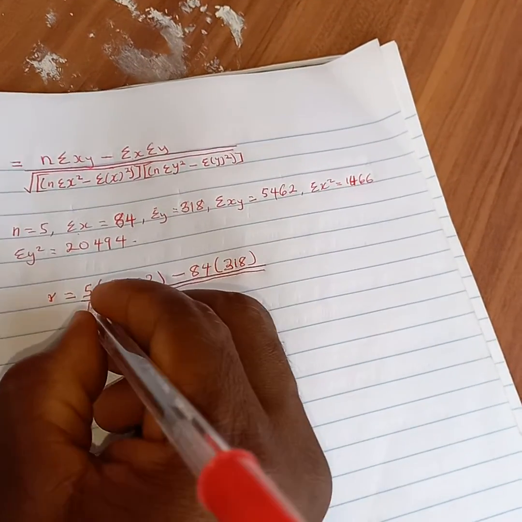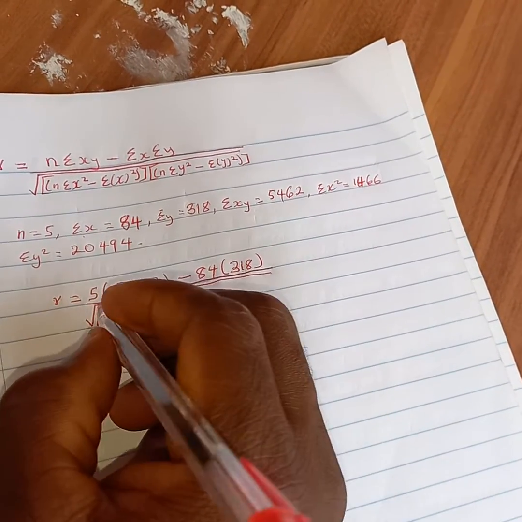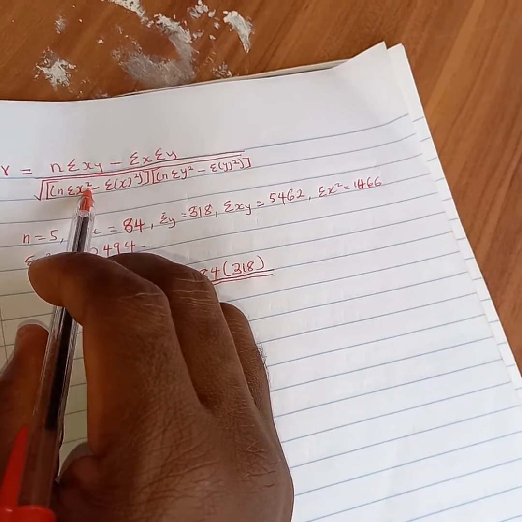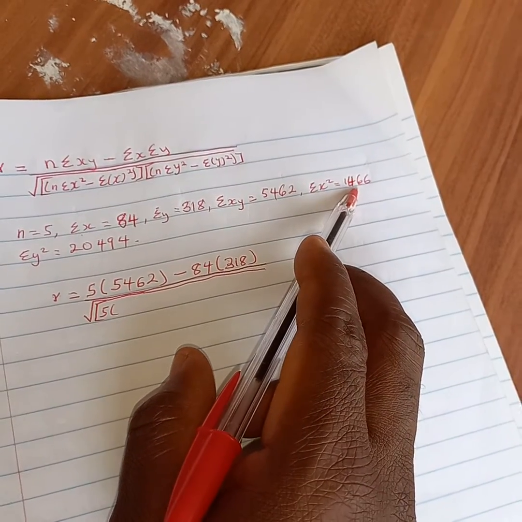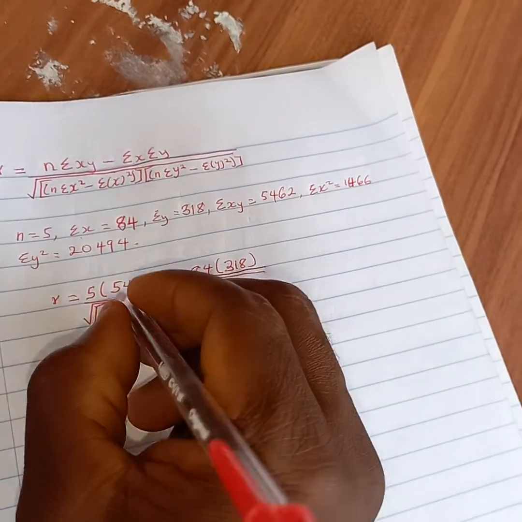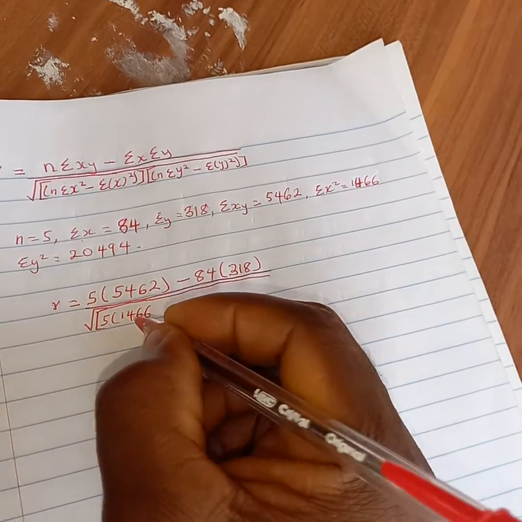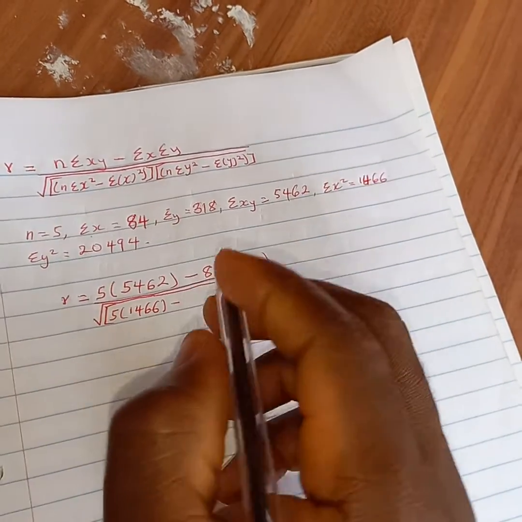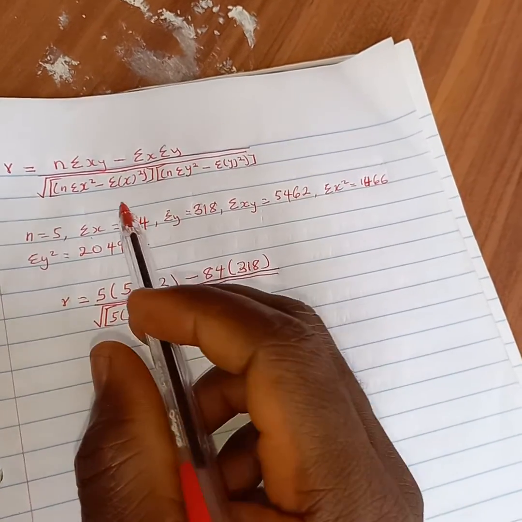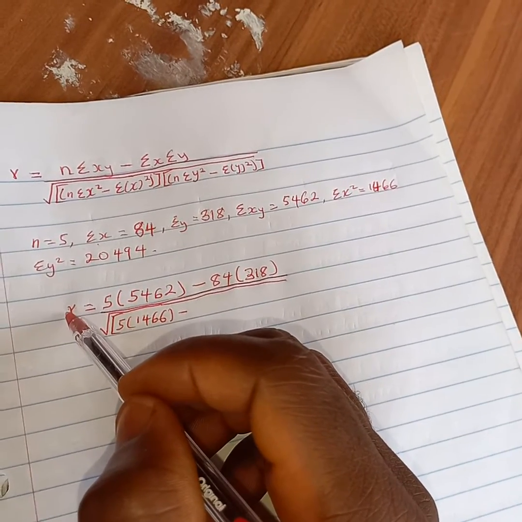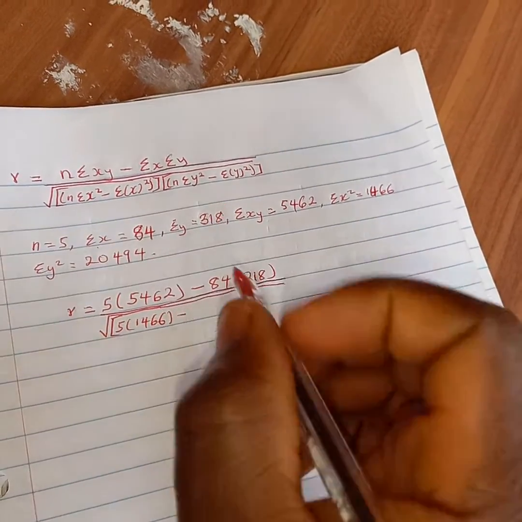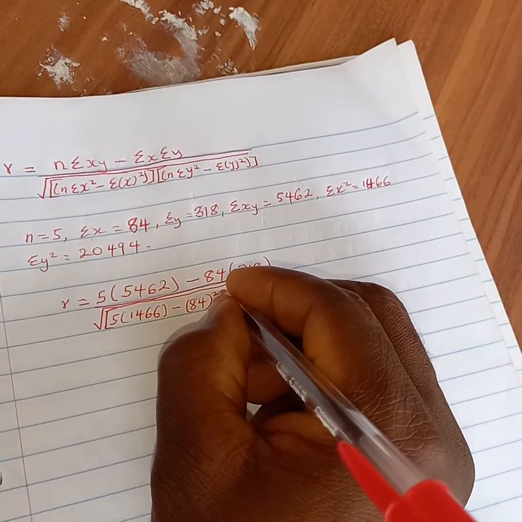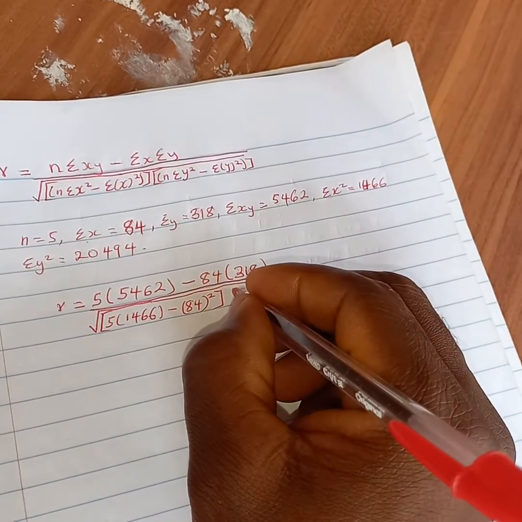We have our n, which is 5, then summation of x squared, 1466, minus summation of x all squared. So we square 84. You then close your bracket.